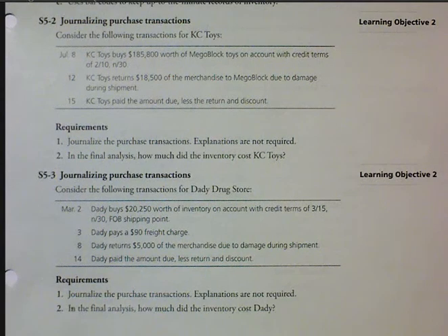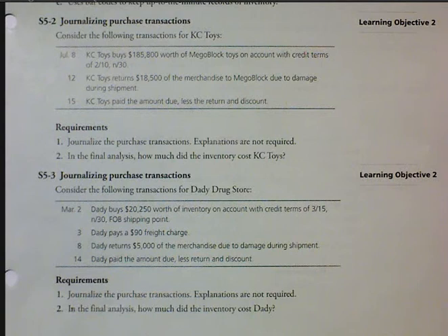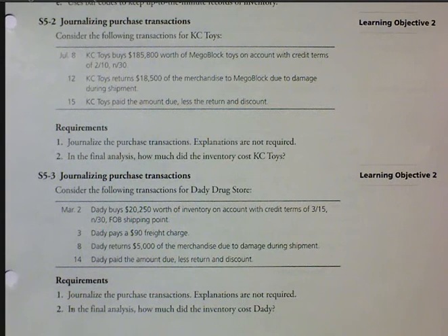Okay, now we're going to work problem S5-3, and it's on page 329 of your textbook. We're going to journalize some purchase transactions for Dady Drugstore. And so I'm just going to read the transactions to you, but you can follow along in your textbook.